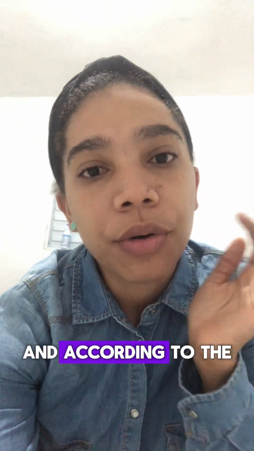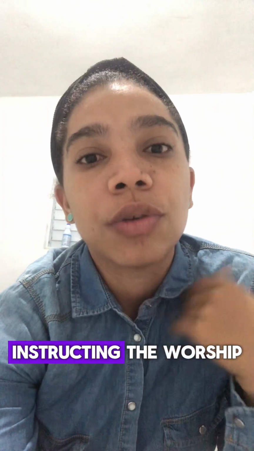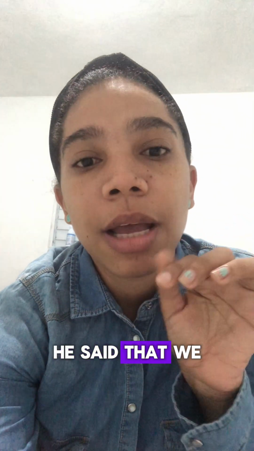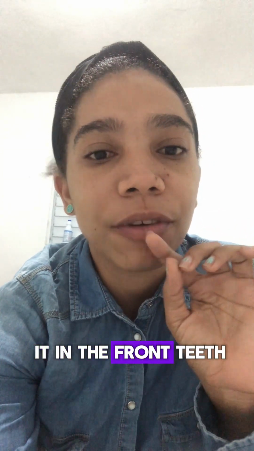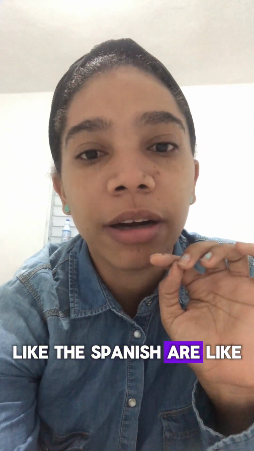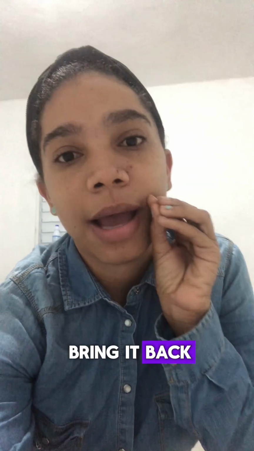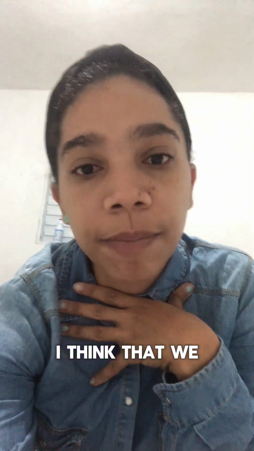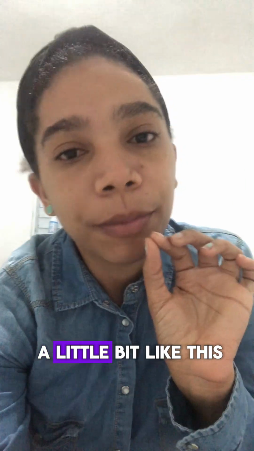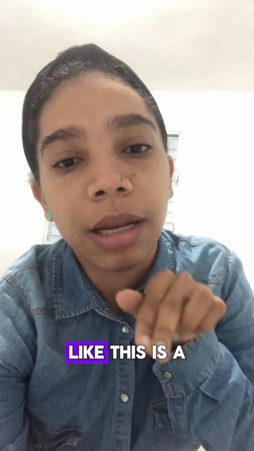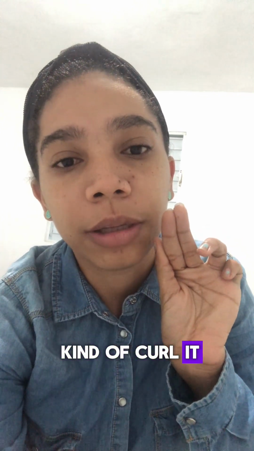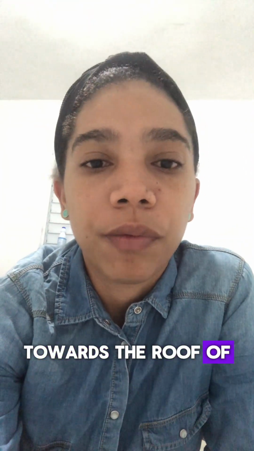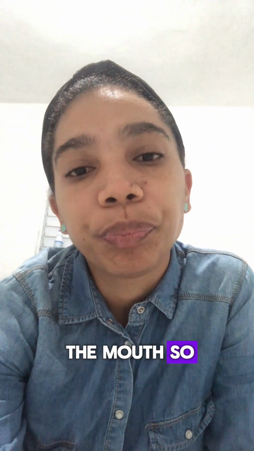According to the one who was instructing the workshop, we just have to bring it back and not roll it on the front teeth like in Spanish, like rrr. No, you have to bring it back. And in my opinion, I think that we have to curl it a little bit like this. We have to kind of pull it back and kind of curl it towards the roof of the mouth.